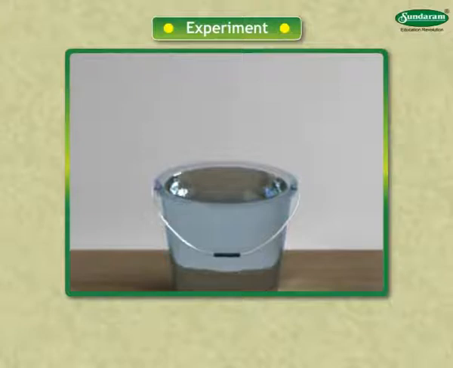Drop the stone from different heights such as 80 centimeters, 100 centimeters, 120 centimeters, etc. into the water and note the motion of the stone and the corresponding loudness of the plop.